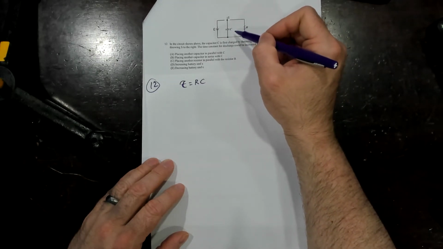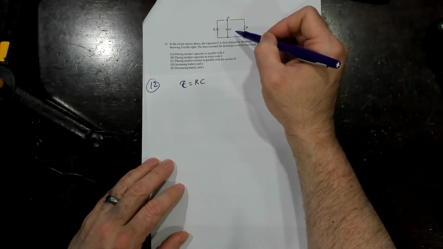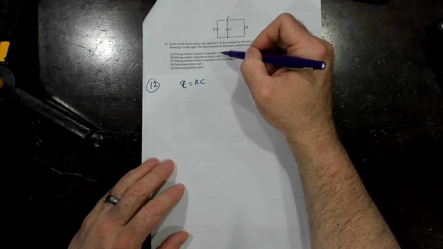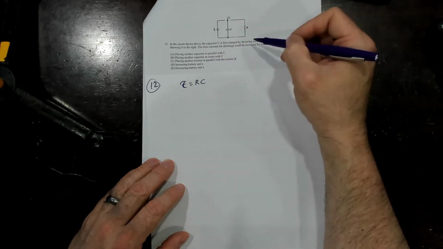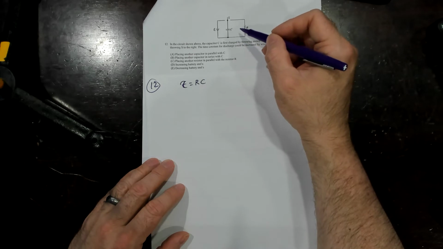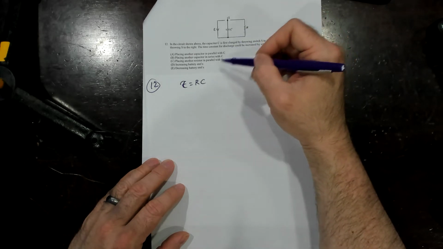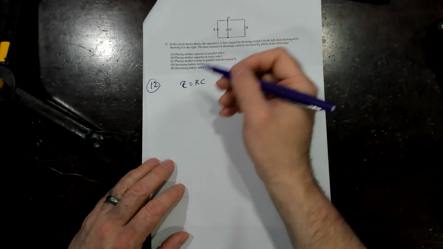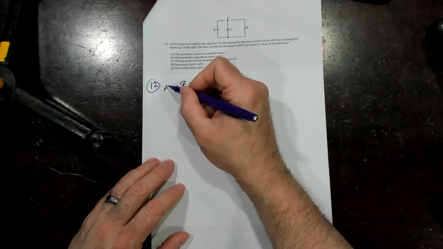In parallel, does the capacitance go up or go down? And you say, well, if I put them in parallel, then the capacitance actually increases. And so you say, oh, so that would work. That would increase the time constant. It makes sense. It's going to take longer to charge up the capacitor, or longer to discharge it. The more capacitance you have, the more you got to drain out. So A actually makes sense for that one.